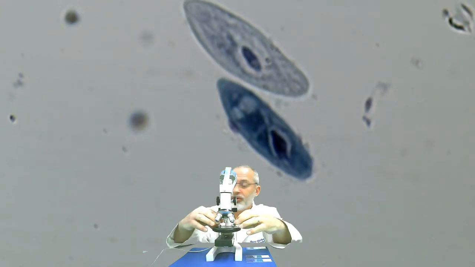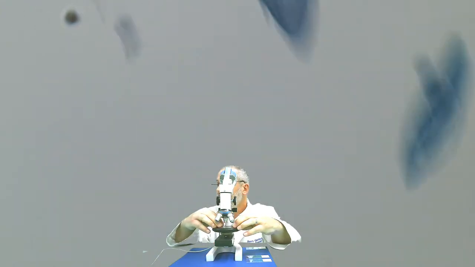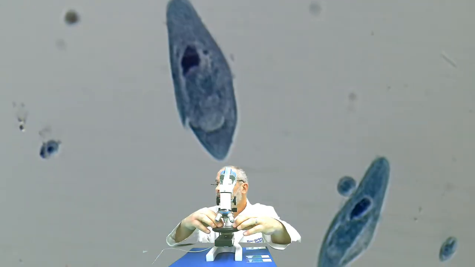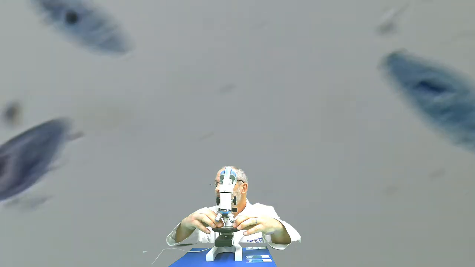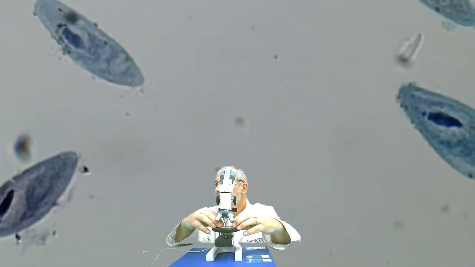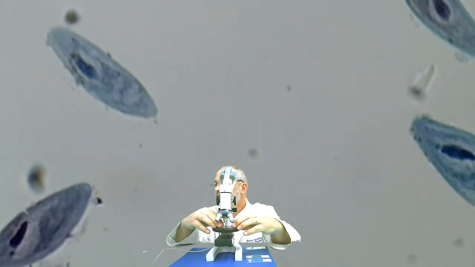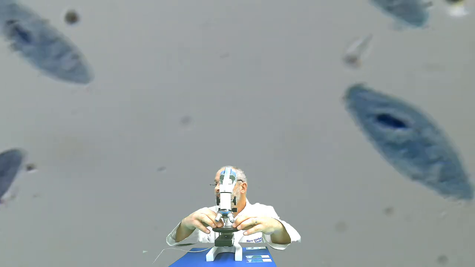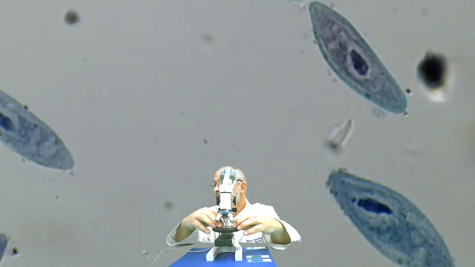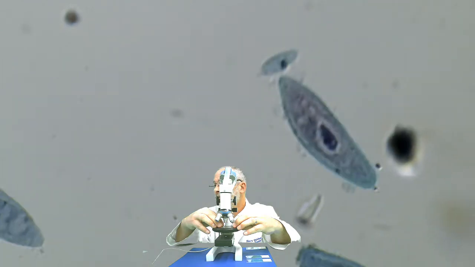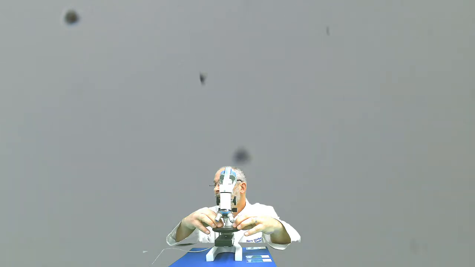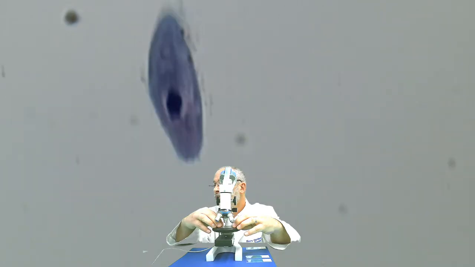And so while you are illustrating, keep in mind, here's some better ones here. The relative, oh yeah, all right, here we go. Oh boy, check these out. The relative sizes of these Paramecium while you are drawing them in your book.